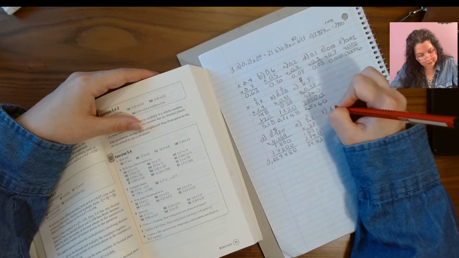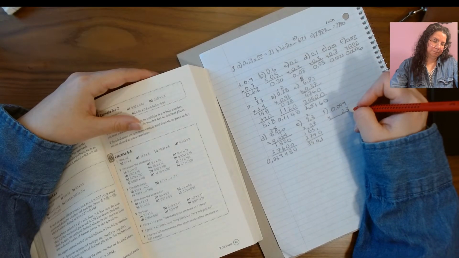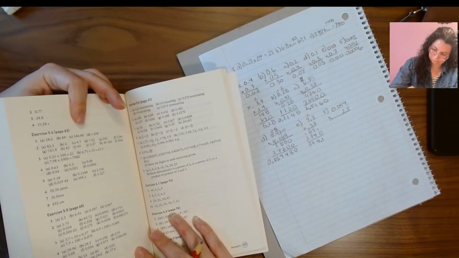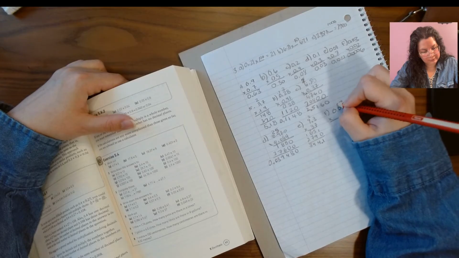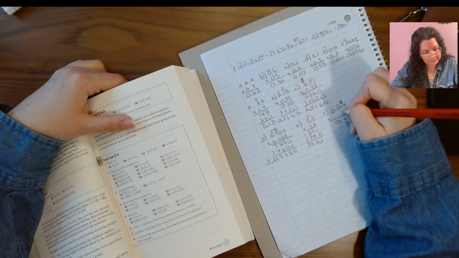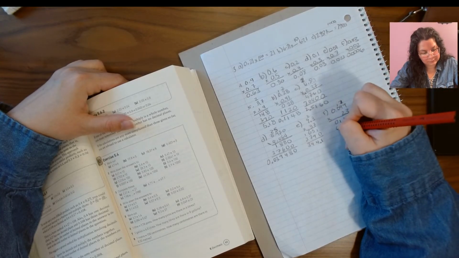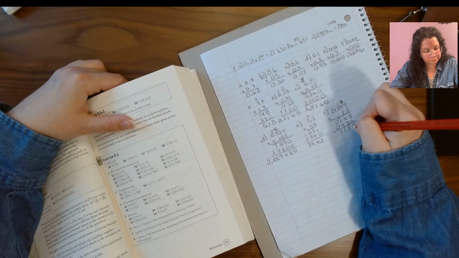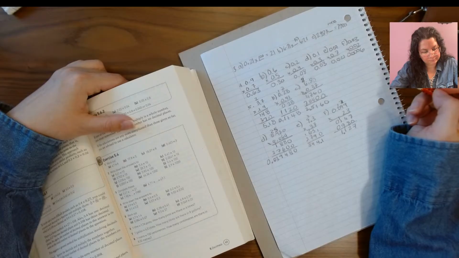Finally, F, 0.049 times 23. 3 times 9 is 27. 12, 14. 2 times 9 is 18, 2 times 4 is 8, plus 1 is 9. And there's 3 decimal places, so 1.127.